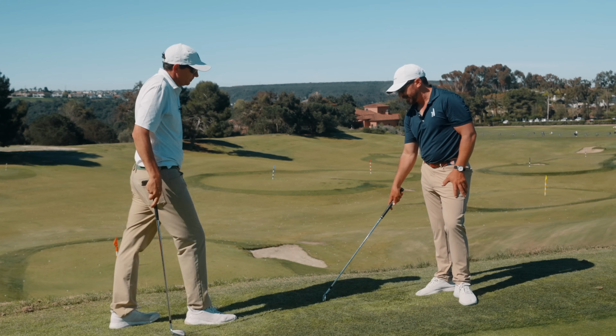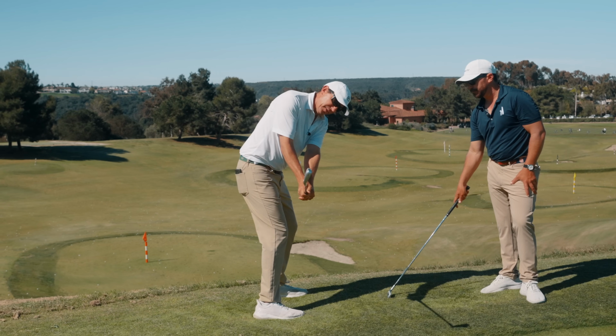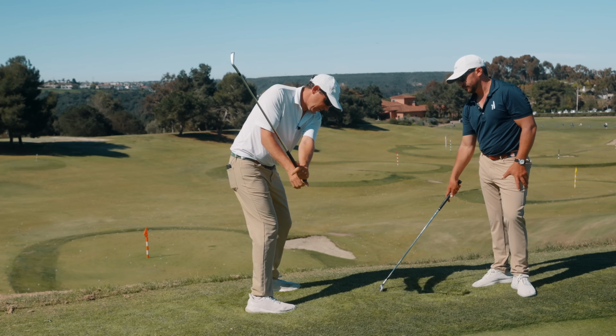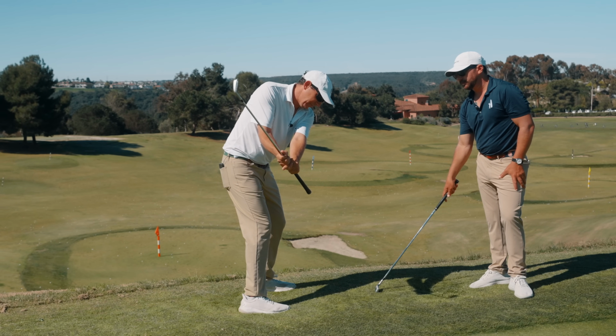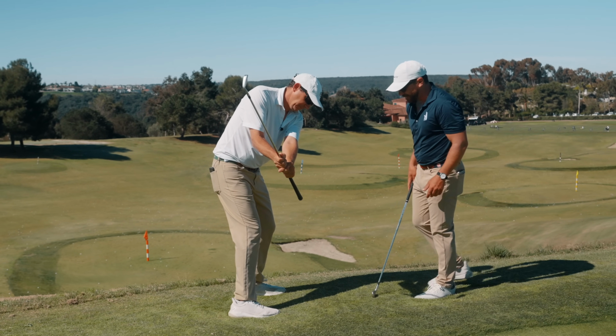So what's ideal? What we want to see is the club head working right up the shaft into the hands, and then as the club sets, we're going to see the butt of the club pointing directly at the golf ball or up to 6 inches inside of it. And the reason why we say 6 inches inside of it, that's the love zone.